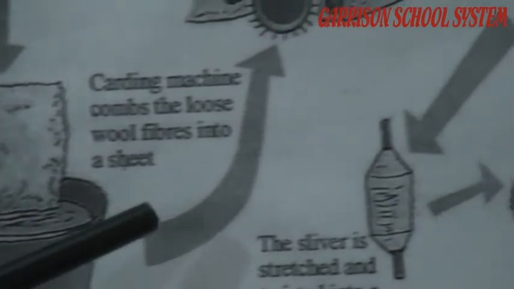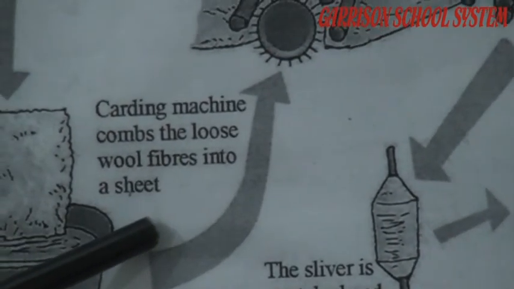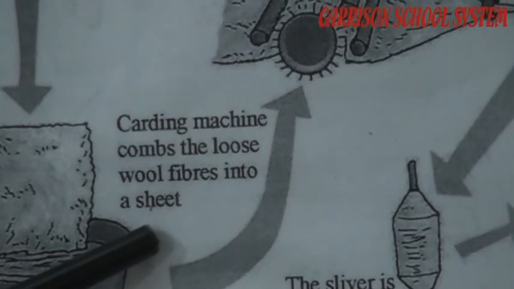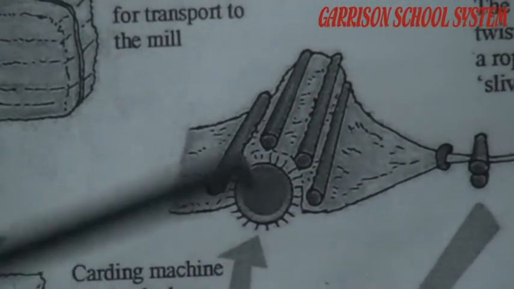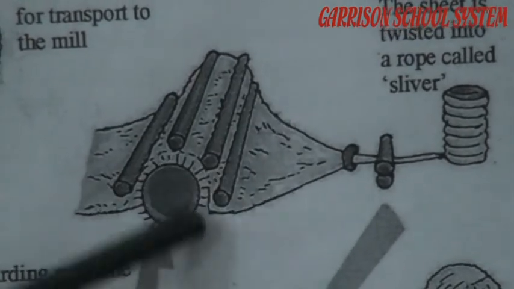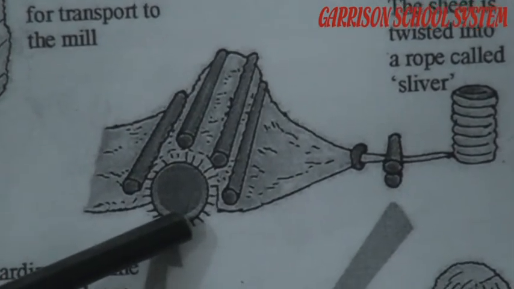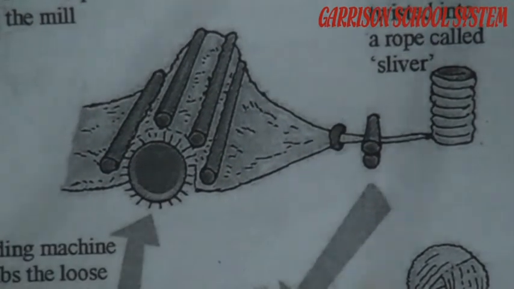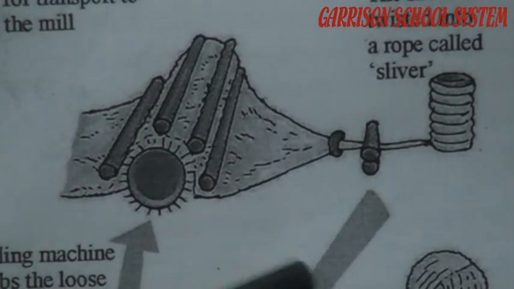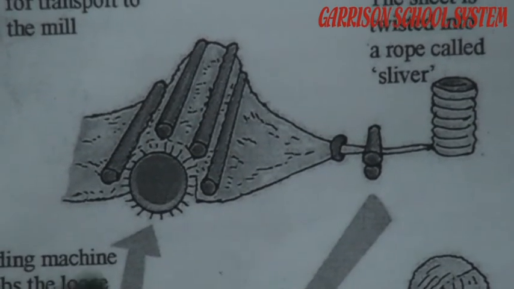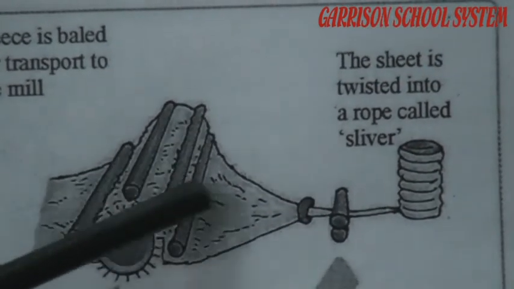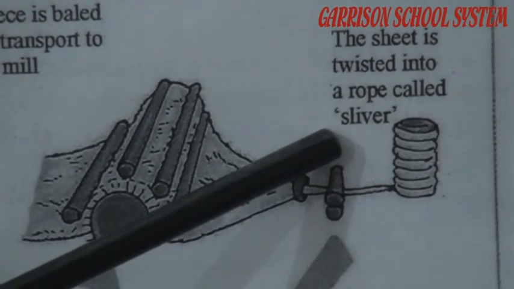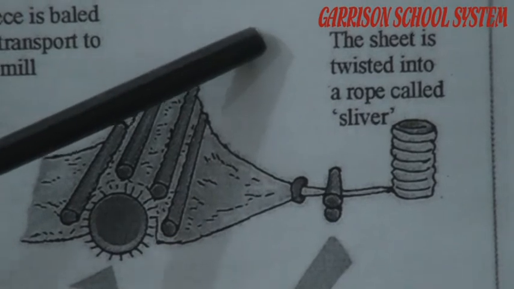Now, carding machine combs the loose wool fibers into a sheet. There is a carding machine. You can see in your book, there is a very clear diagram on your book. The carding machine can separate the loose threads or the loose wool fibers into a sheet. And here is the sheet twisted into a rope called sliver.